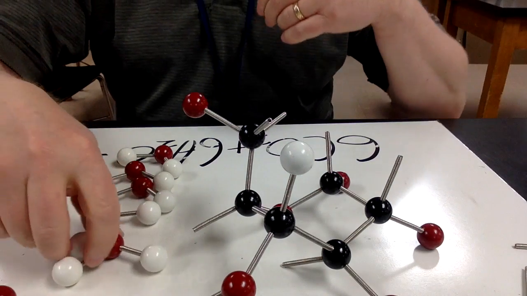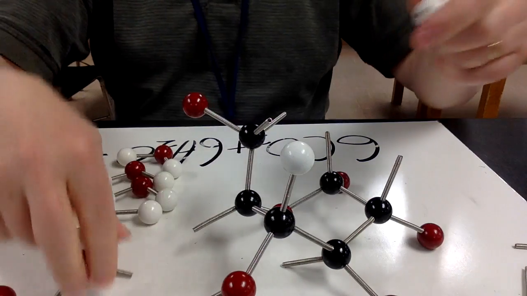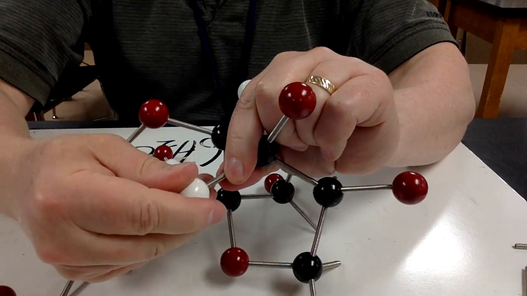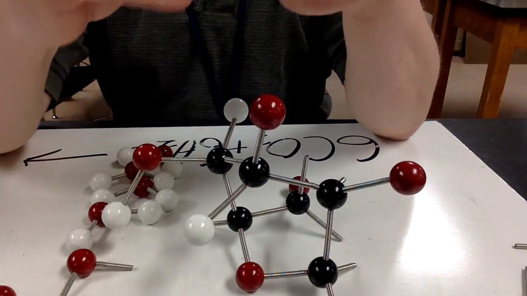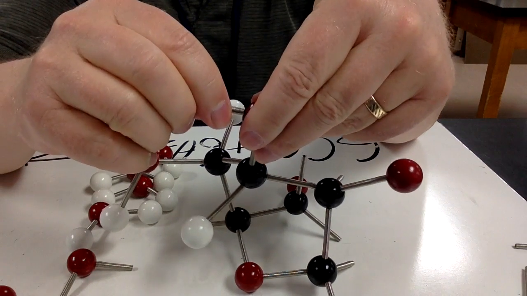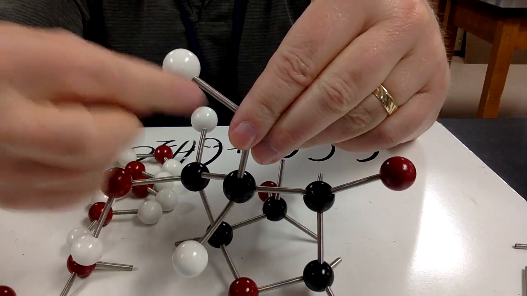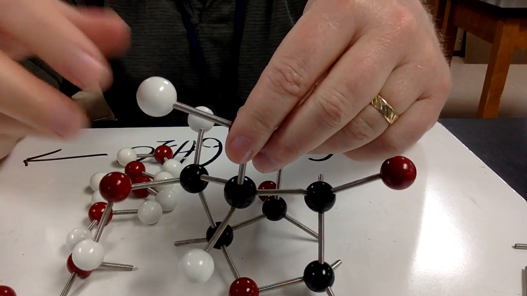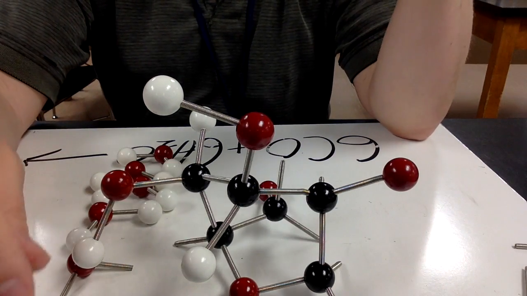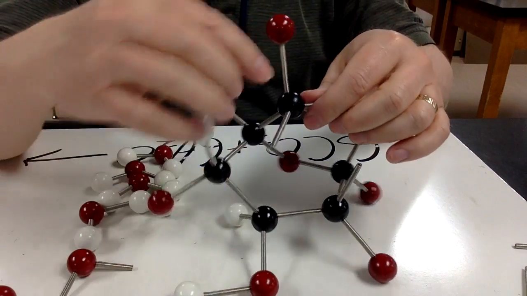You'll continue around, another water molecule, a hydrogen off each, spring to the carbon, put a hydrogen, spring left over from CO2 into the hydrogen, make an OH group, hydroxyl group, hydrogen coming from water. Continue that all the way around, and then we'll deal with our little tail off the end.